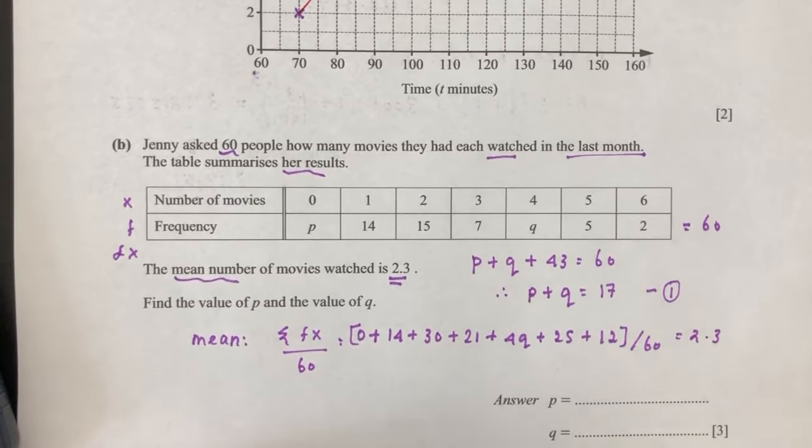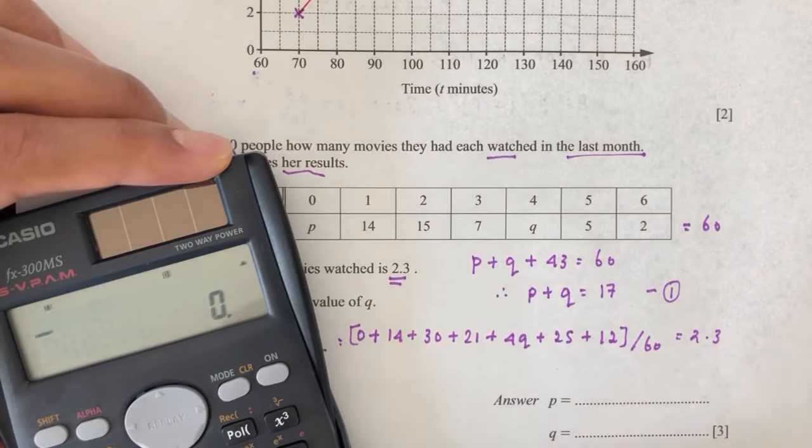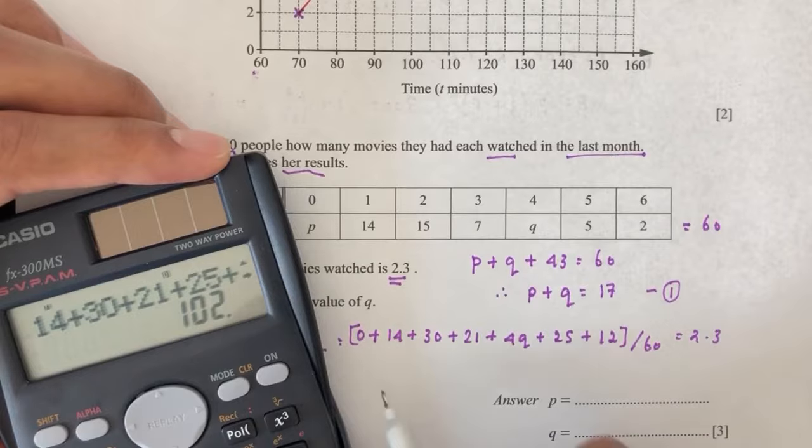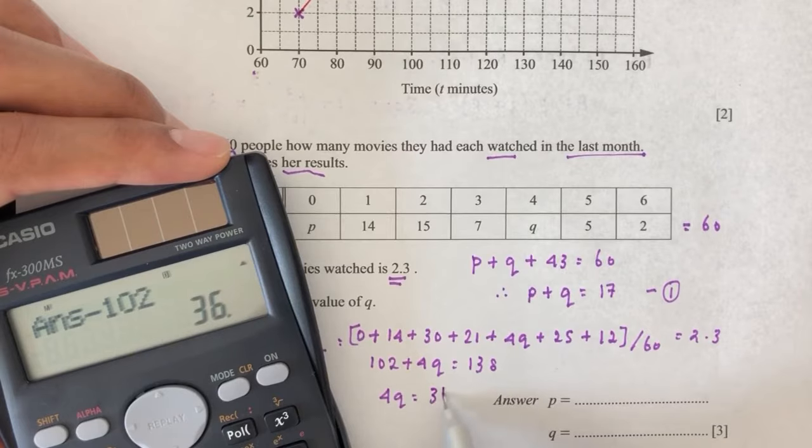So let's solve this. On top, let's add all the numbers together: 14 plus 30 plus 21 plus 25 plus 12. That will be 102 plus 4q equal to 60 times 2.3. That will be 138. So value of 4q will be 138 minus 102. That will be 36. So q will be 9.